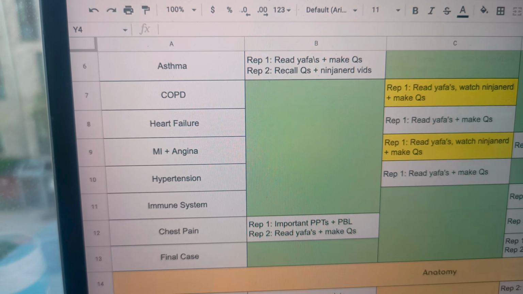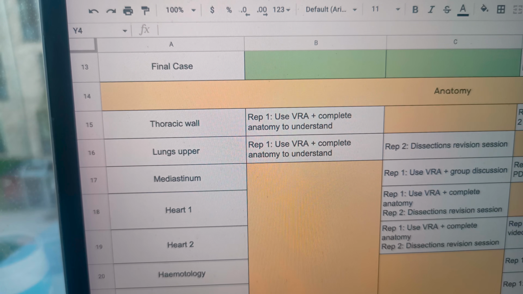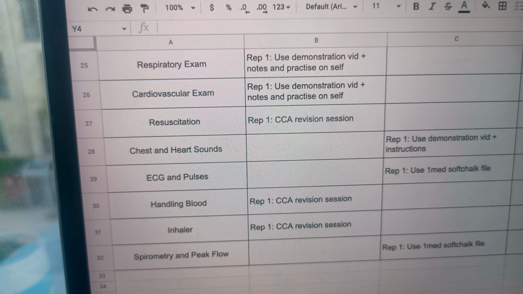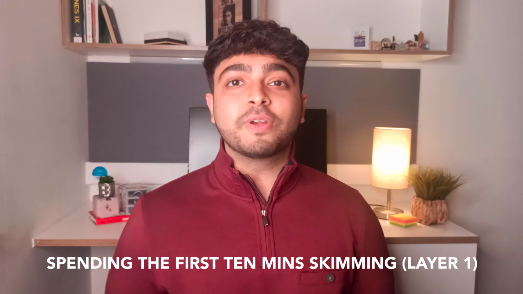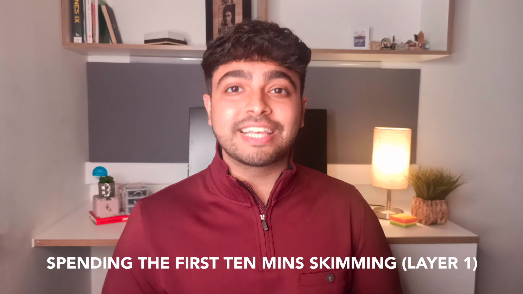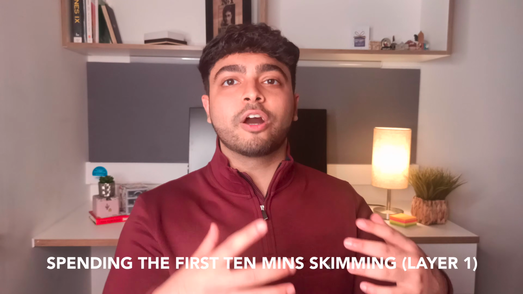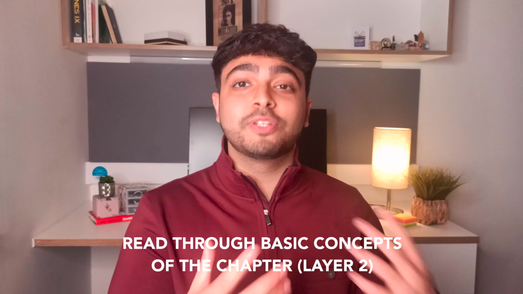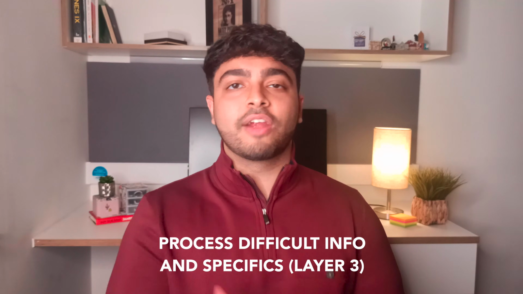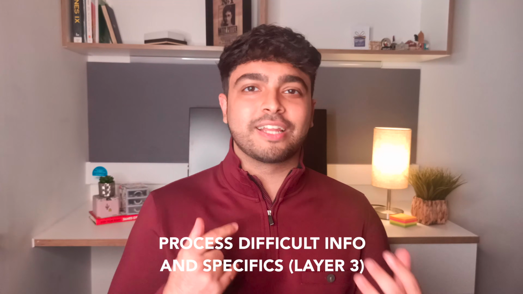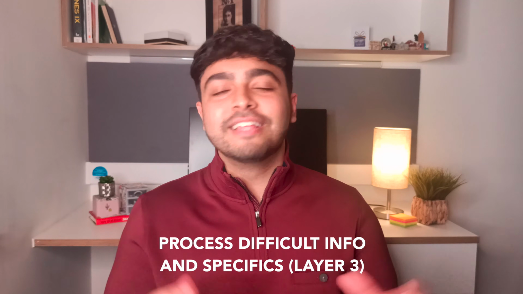This first repetition can be done through reading notes, your textbook, an anatomy skills class, whatever it is. You need to be taking the information in layer by layer. This means spending the first 10 minutes looking through the main bolded headings, getting the general gist and understanding of that chapter. That's what I think of as the first layer, skimming through the content. Then the second layer would be looking at the basic concepts of the chapter, ignoring the overly complex specific stuff. Then after you've established that baseline, you'd go to the third layer and process the information that is overly complex, the specifics, the things that you don't understand.